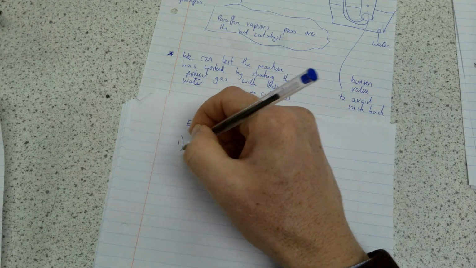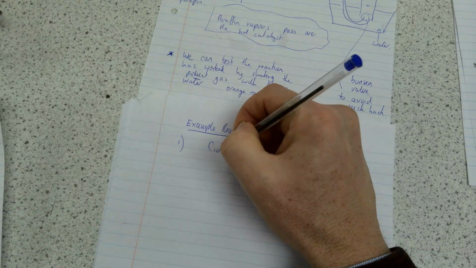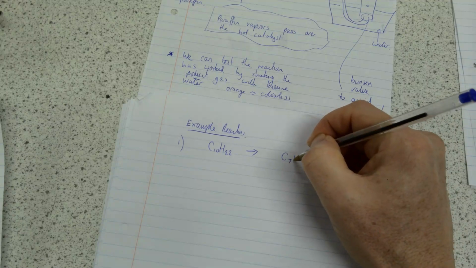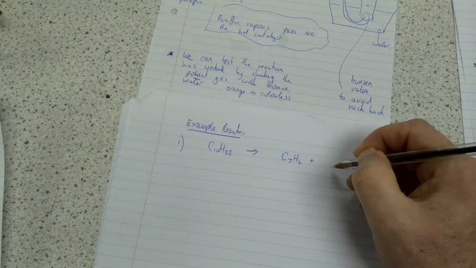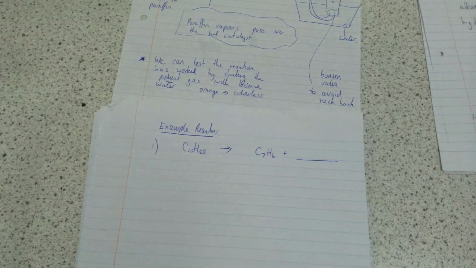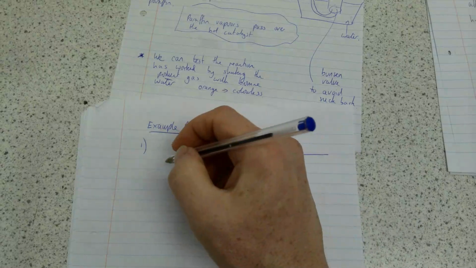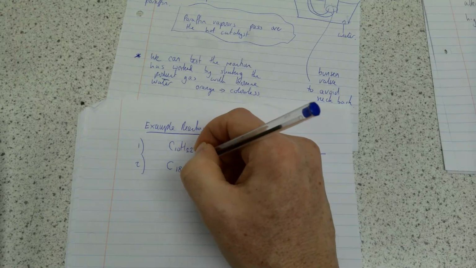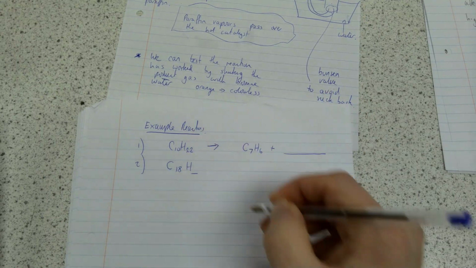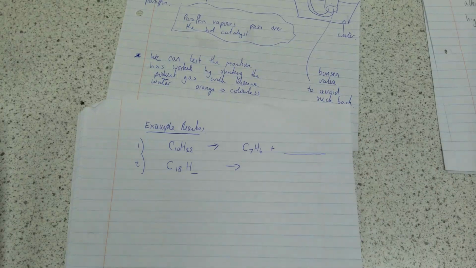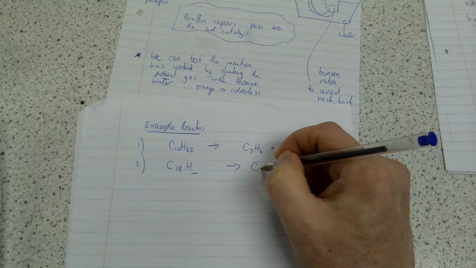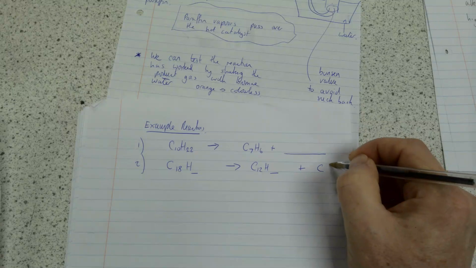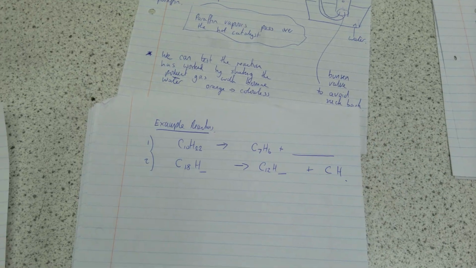So if we've got, say, C10H22, and if I told you that one of the products is C7H16, you should be able to work out what the product alkene is, just by doing a little bit of very simple maths. We'll check it together in a sec. If I told you we started with something like C18H question mark, I want you to tell me what the question mark would be. And if we do cracking on it, we might get C12H something, and C, and then something else. So let's see if you can fill in those blanks.